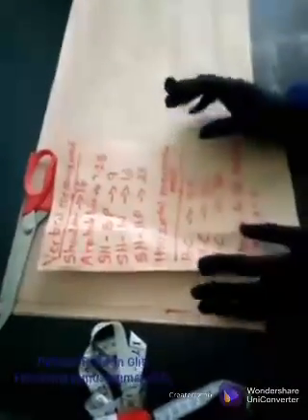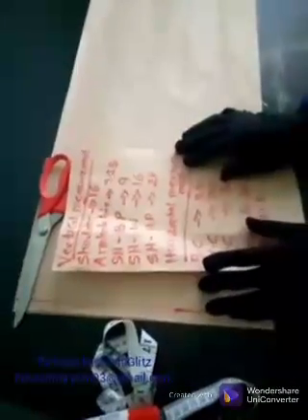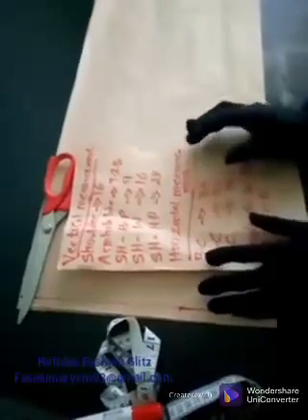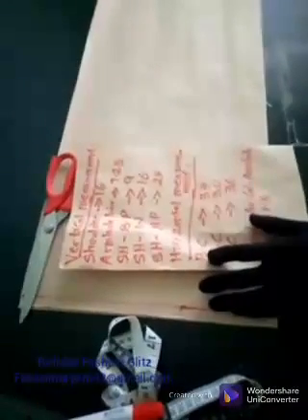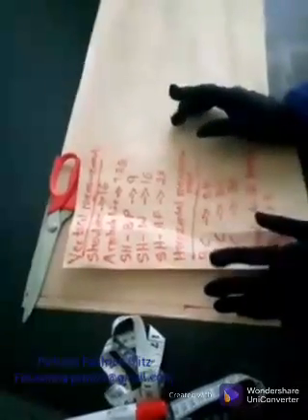So here we have two types of lines. We have vertical lines and we have horizontal measurements. Vertical lines are the lines we measure from your shoulder straight down your body, while the horizontal measurements are the measurements across your body.